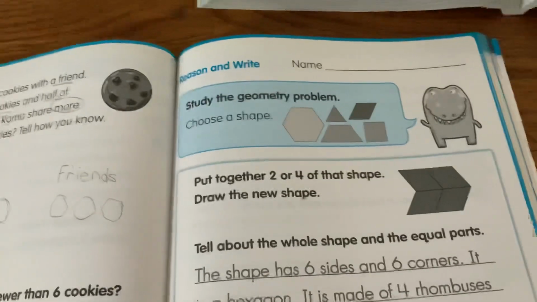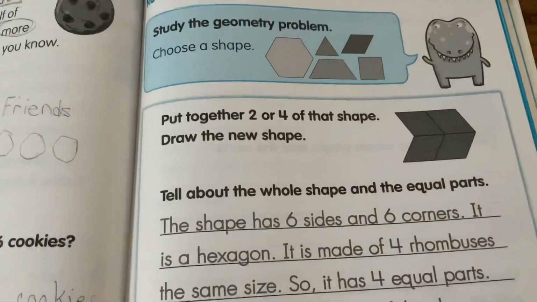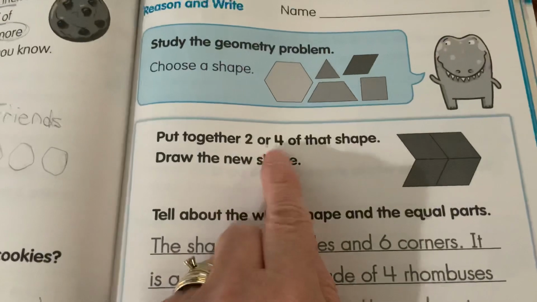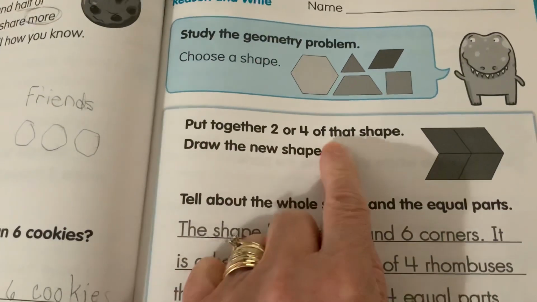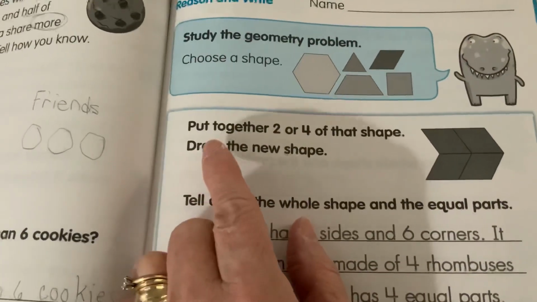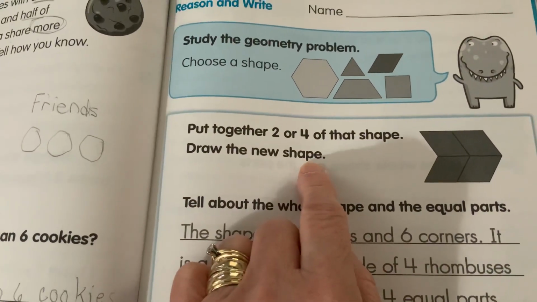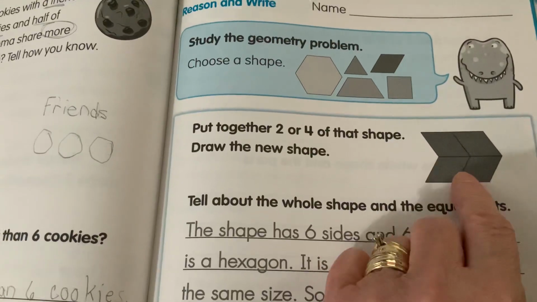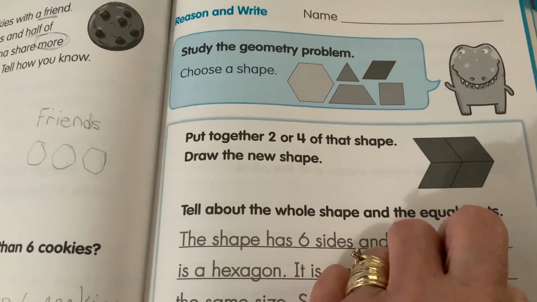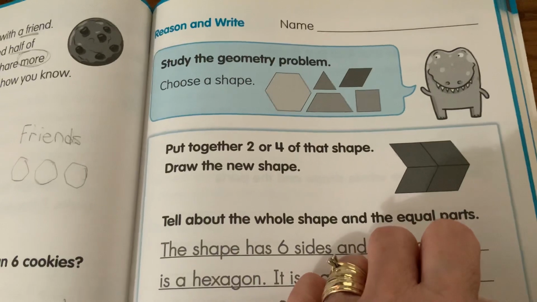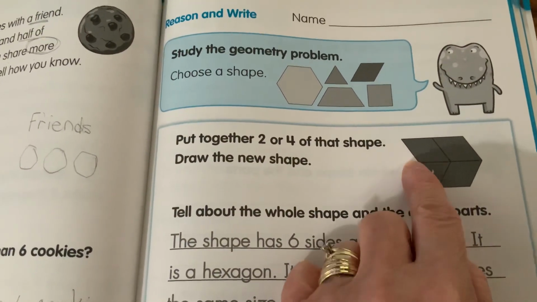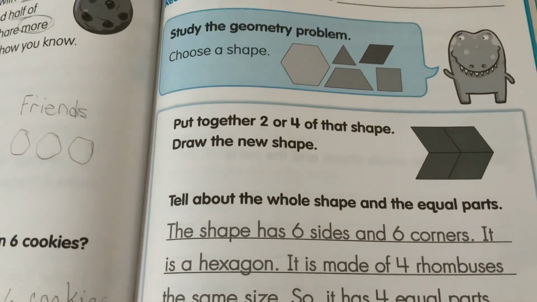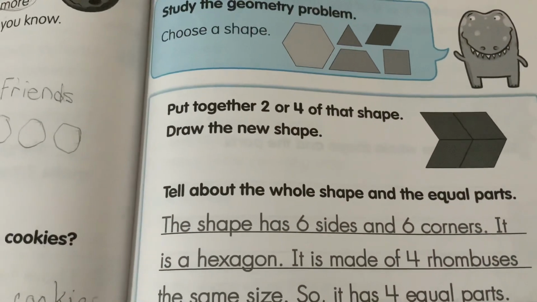Okay, on this page, it gives you some things that you can do. It says choose a shape. They chose a rhombus. They said put 2 or 4 of that shape together. Draw the new shape. So they put 4 rhombuses together, and they drew the shape, and this would be what? Well, let's see. How many sides does it have? 1, 2, 3, 4, 5, 6. It has 6 sides, so it is a hexagon.